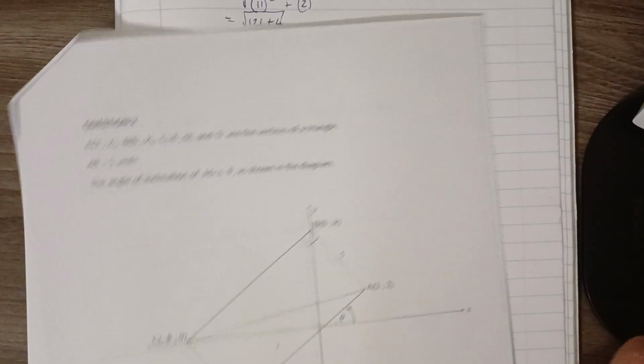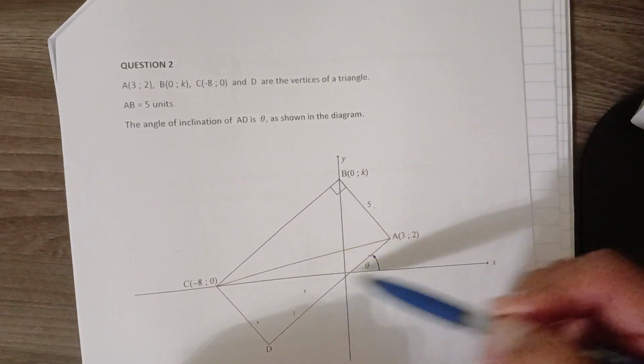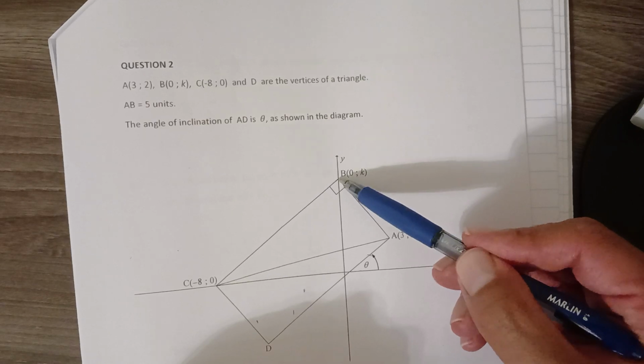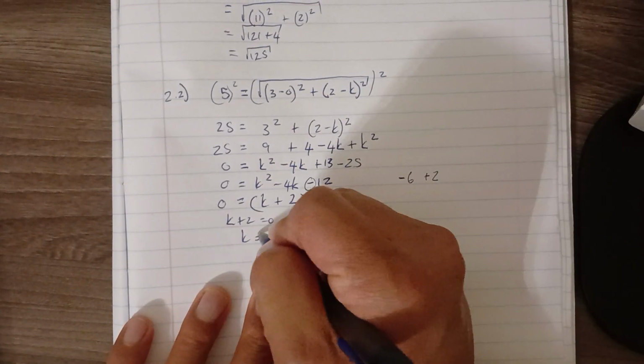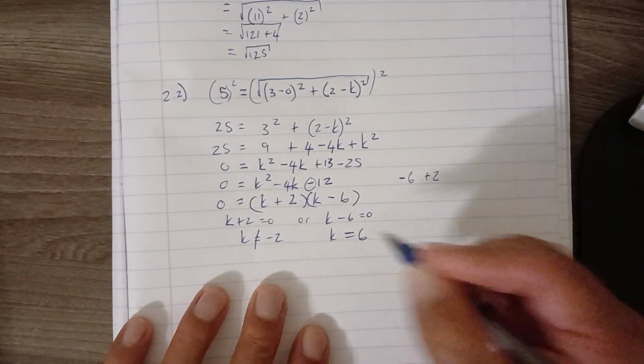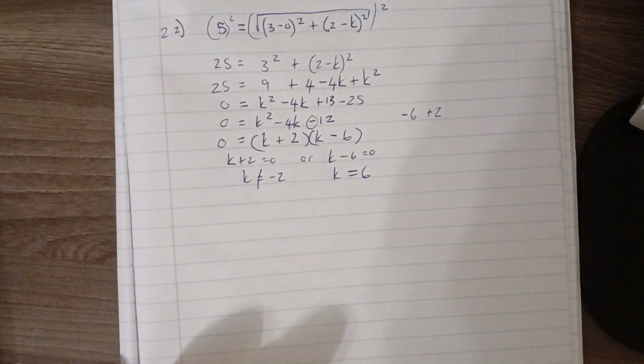Looking at our diagram, it's up here above the x-axis, so obviously it needs to be positive. So our answer is 6. It's not negative 2. k is equal to 6. Okay, right, that was 2.2.